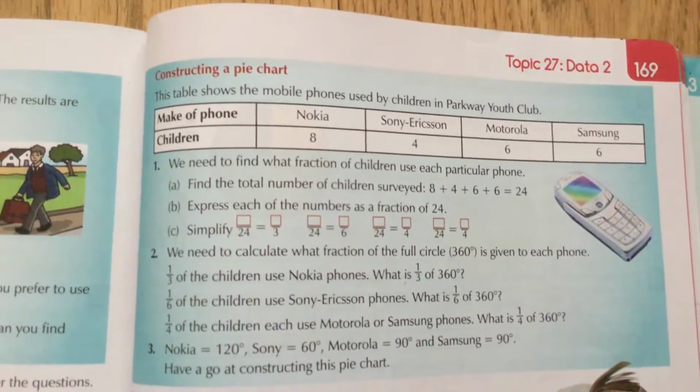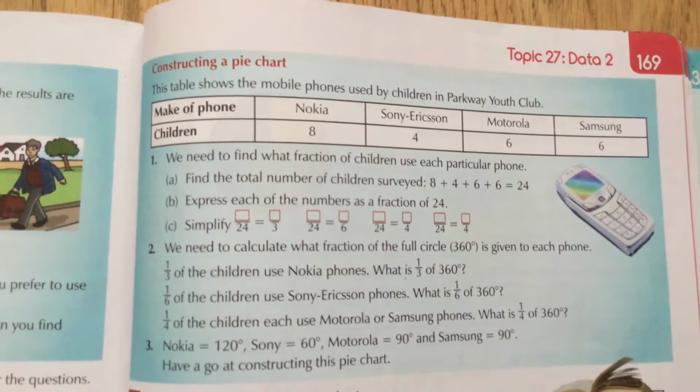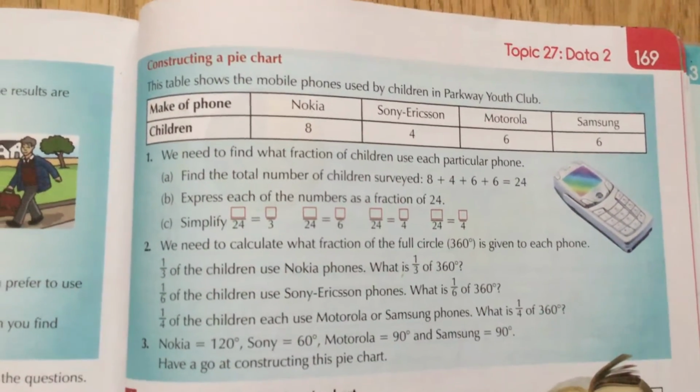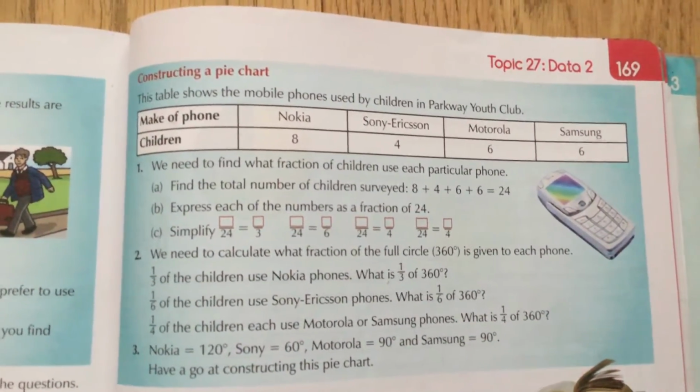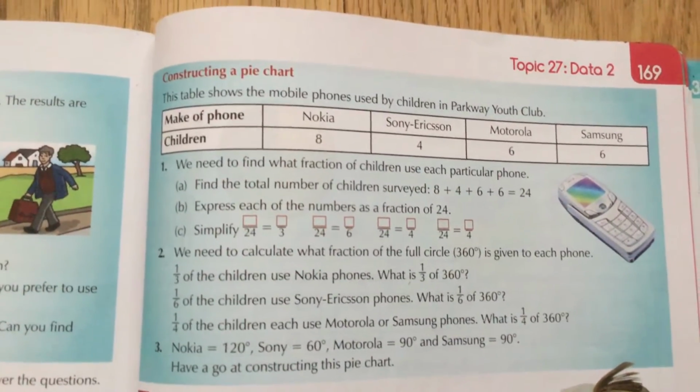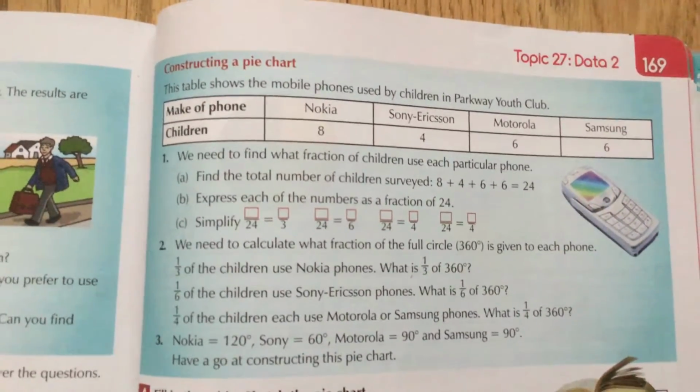And 8 over 24, well, what you do to the top, you do to the bottom. What you do to the bottom, you do to the top. What you do to the numerator, you do to the denominator. What you do to the denominator, you do to the numerator. And I'm saying that so quickly because Miss Campbell and I have been saying it over and over again.